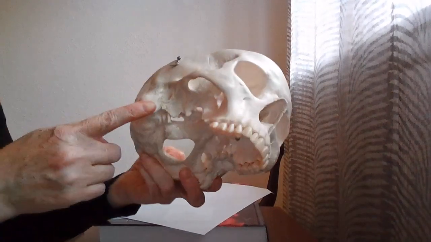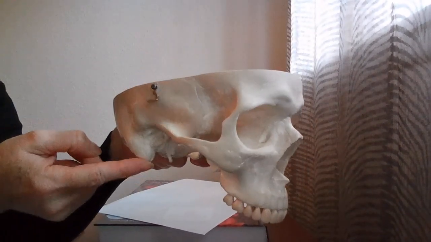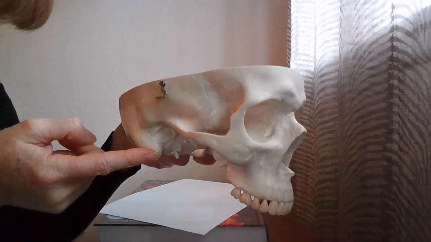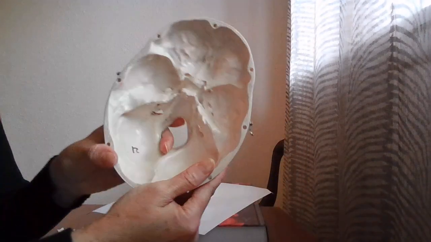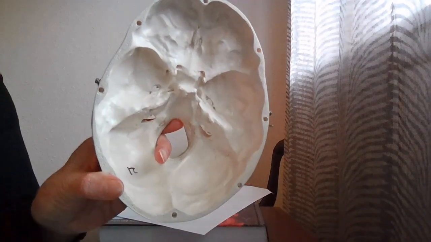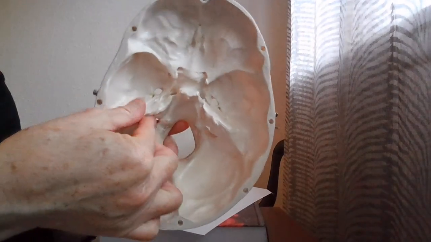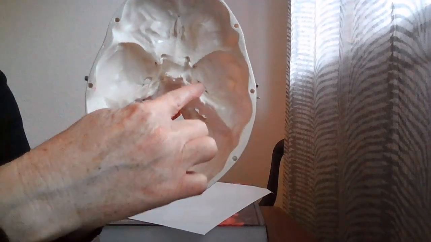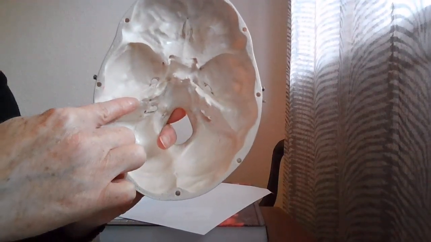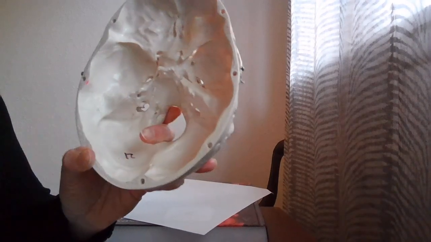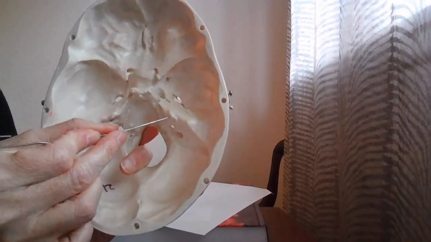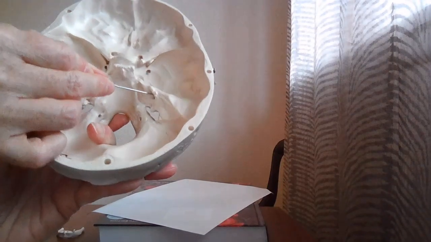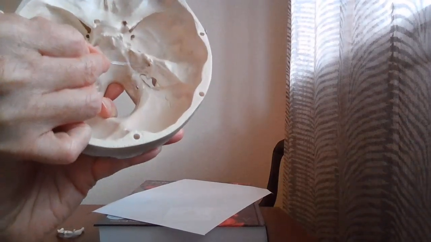Mastoid process I already showed you, this big one. Mastoid process and petrous part. Petrous part, you need to look inside. And this part over here and over here, that's petrous part. This one. Right, and this is where in the posterior side of the petrous part you find internal acoustic meatus.